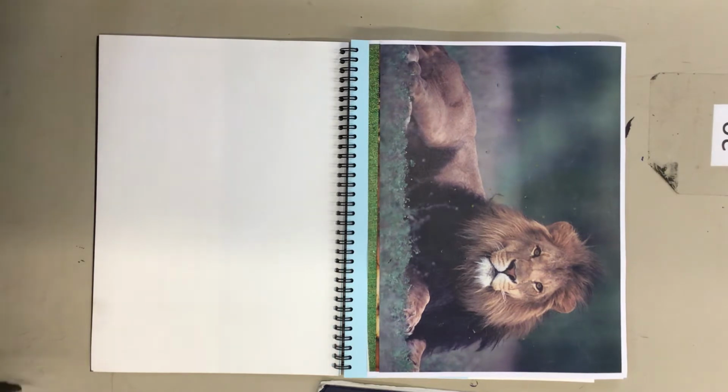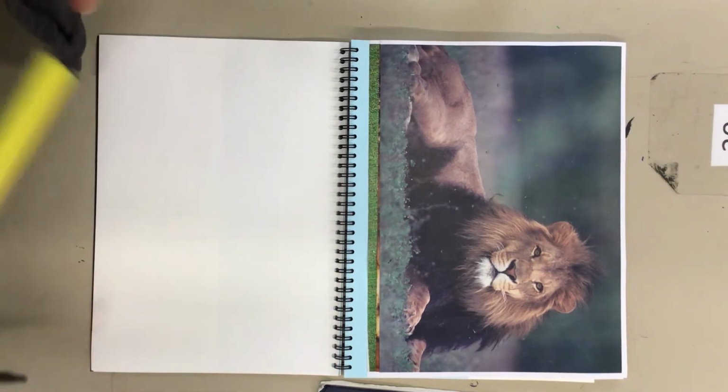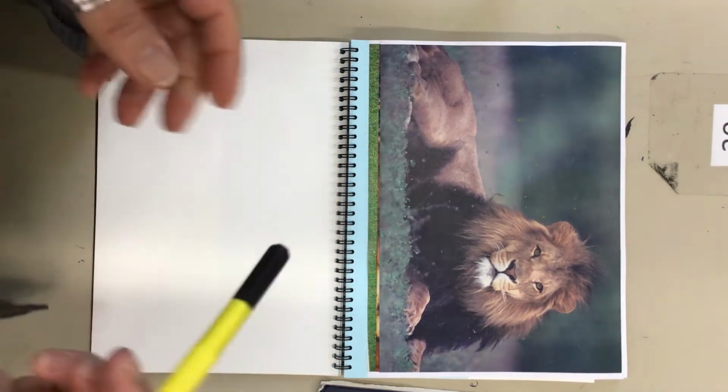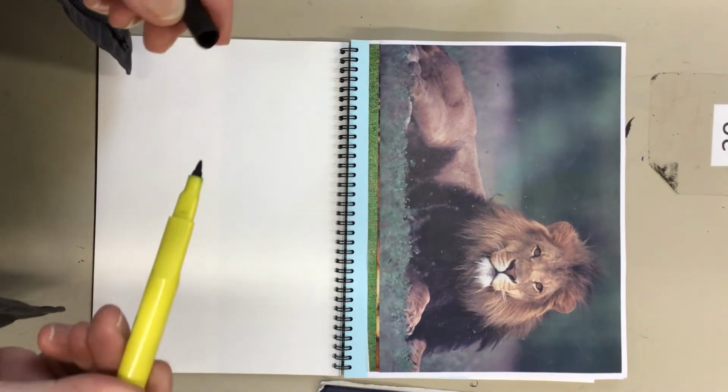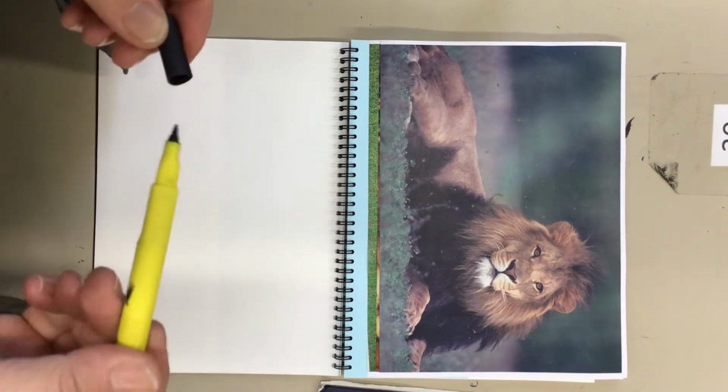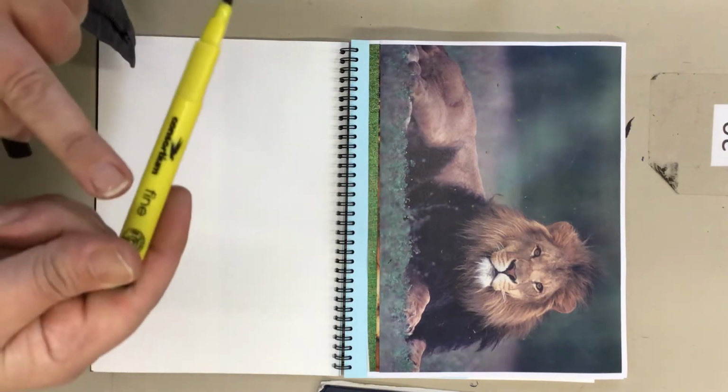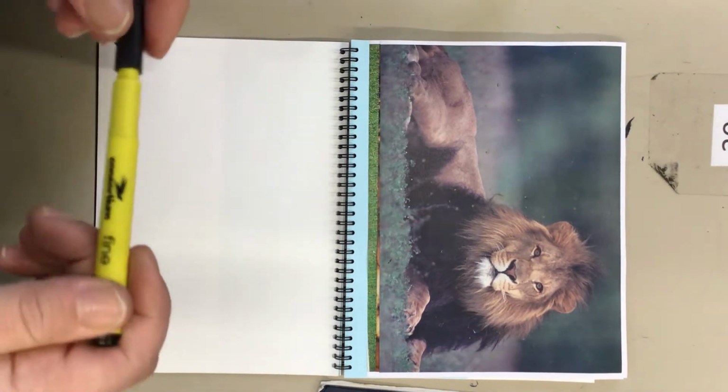First of all, I expect you all to have your sketchbook and a black pen of sorts, whether it's a writing pen, even a biro will do, so long as it's free-flowing, or I have got a fine line pen here for me to use.